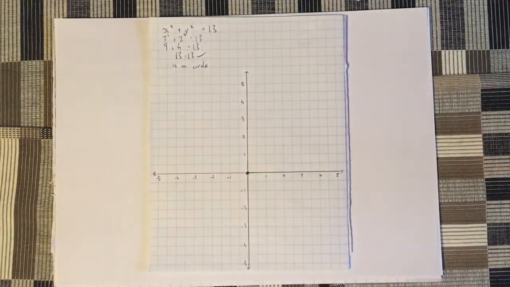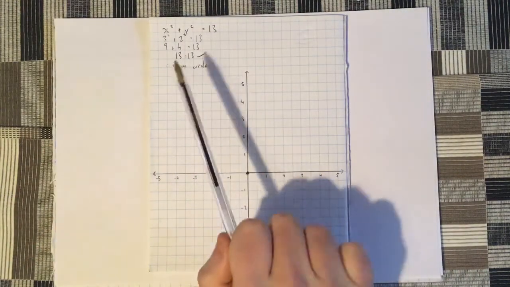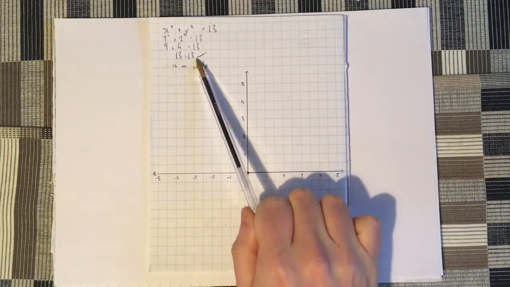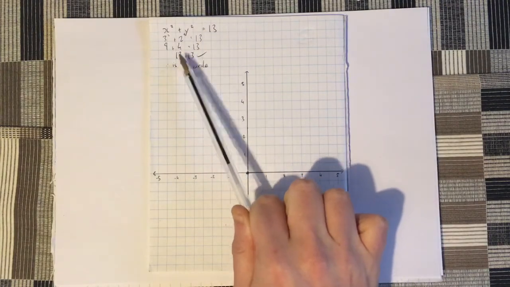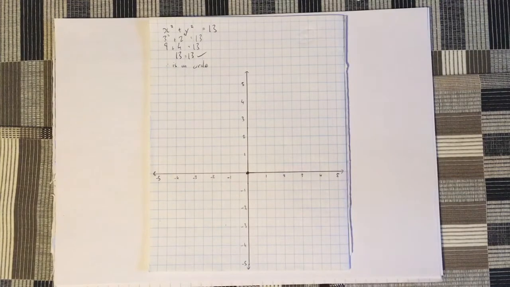All right, so just your little concluding line there as well, okay? If I had got 12 is equal to 13, that would mean the point is inside the circle. If I got something like 14, that's bigger than 13, so that would mean it's outside the circle.